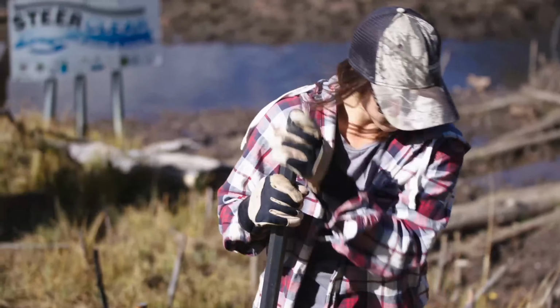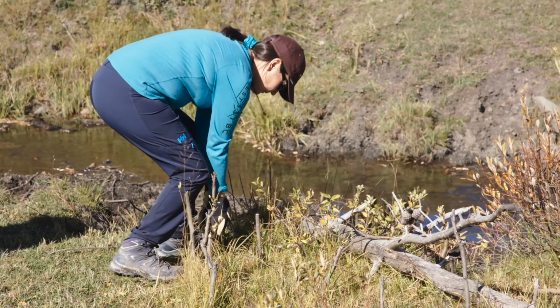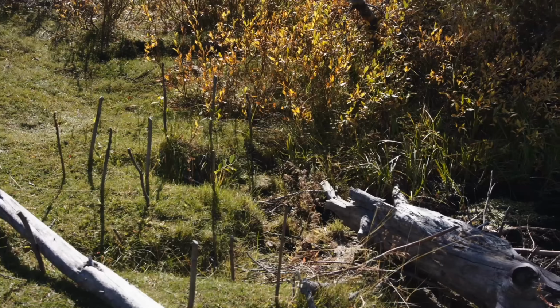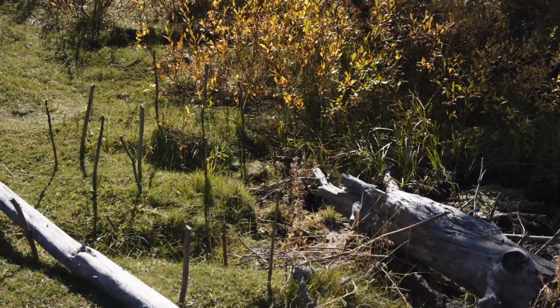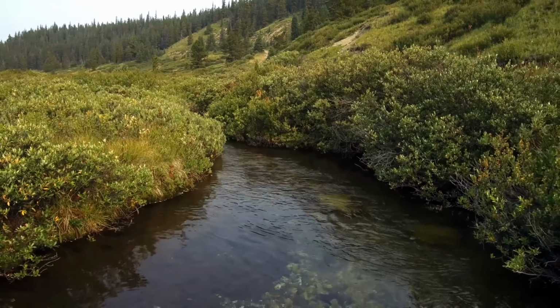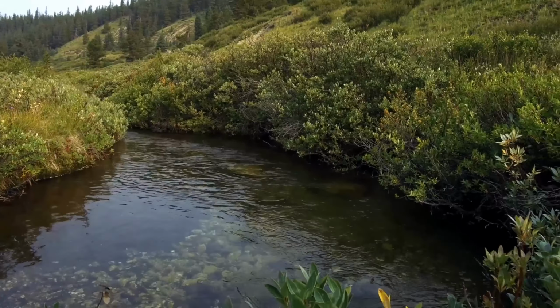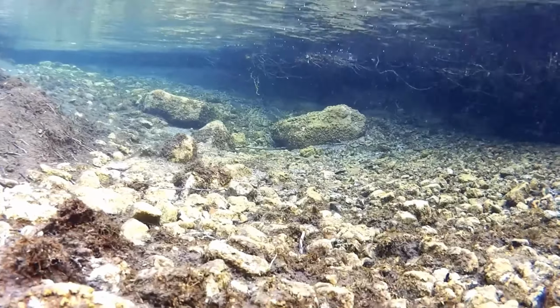They provide several different functions that benefit fish. Usually diverse levels of vegetation, so you have tall willows, you have smaller shrubs like sedges and rushes, so it's diversity of habitat. Having that tall vegetation provides shading over the creek, which can help cool the creek.